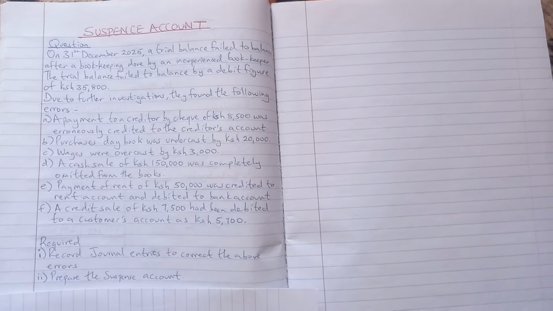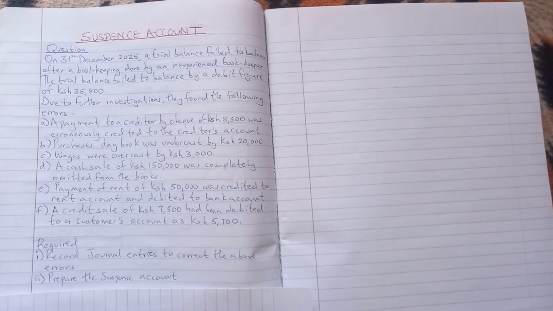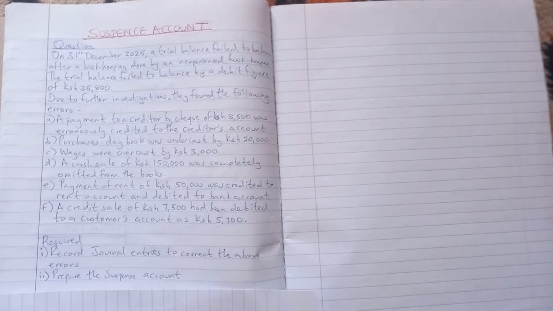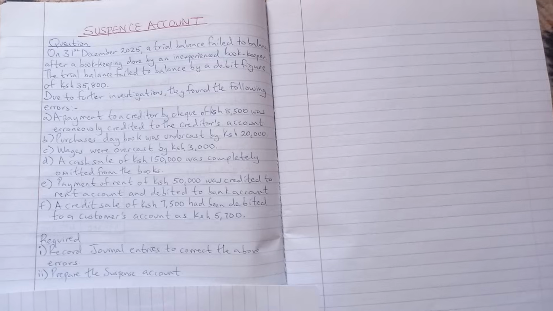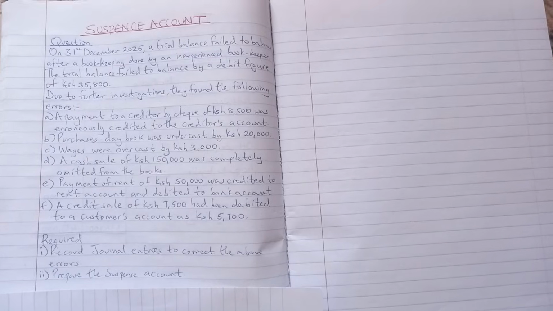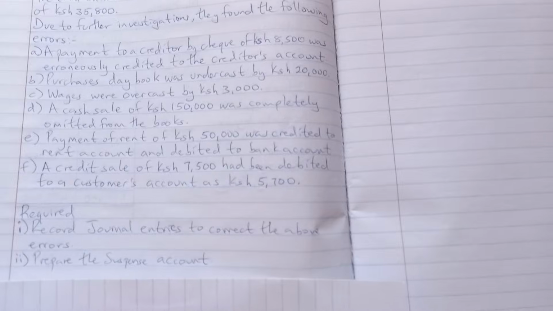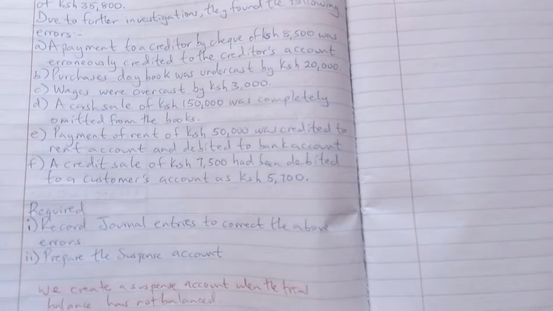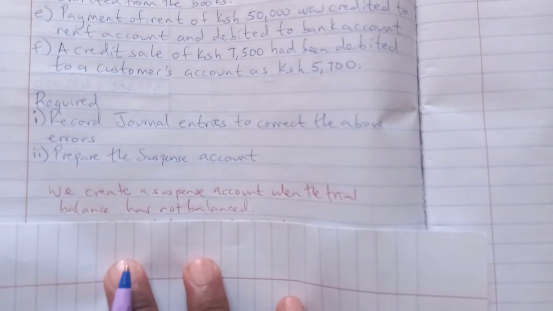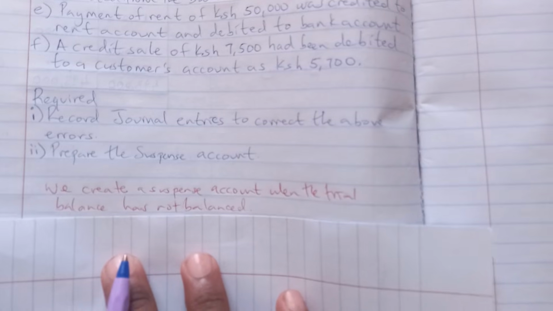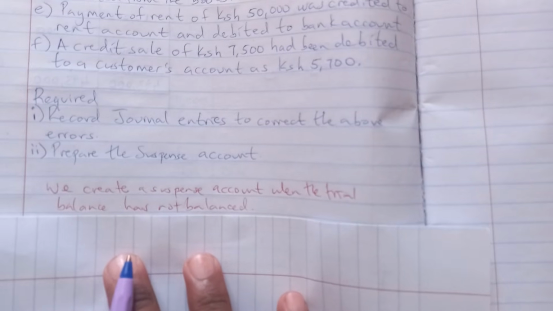Okay, so I will do a short theory on the suspense account. I already pre-wrote it. This is why we create a suspense account: we create a suspense account when the trial balance has not balanced.